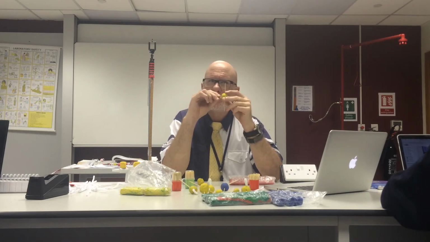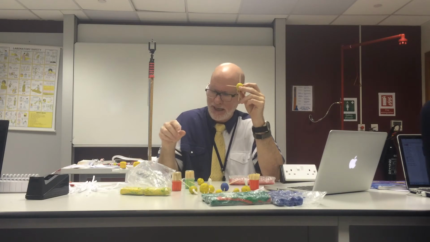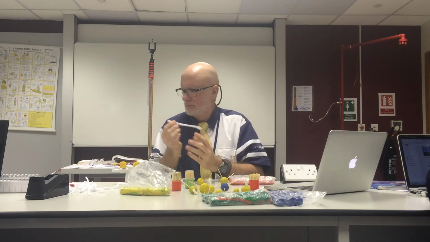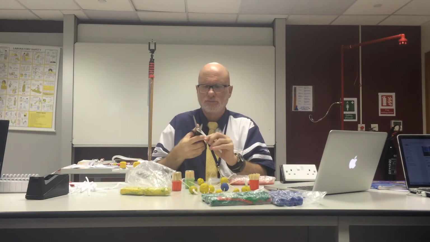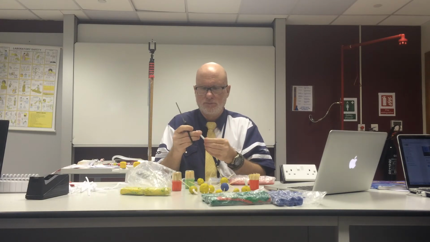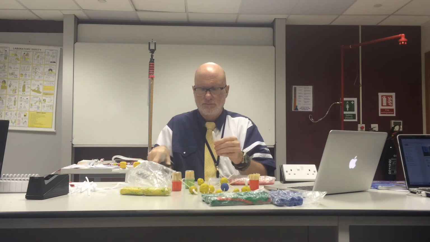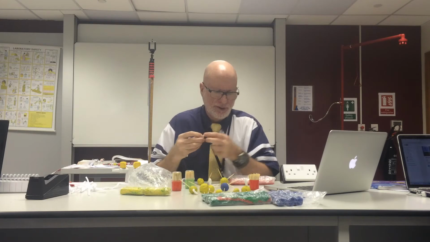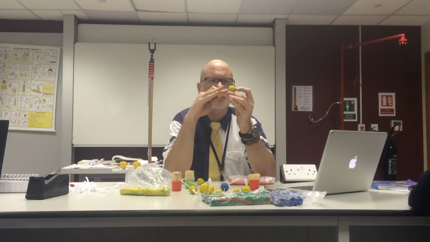If I take off one of the three that are in the same plane, see the three that are in the same plane?